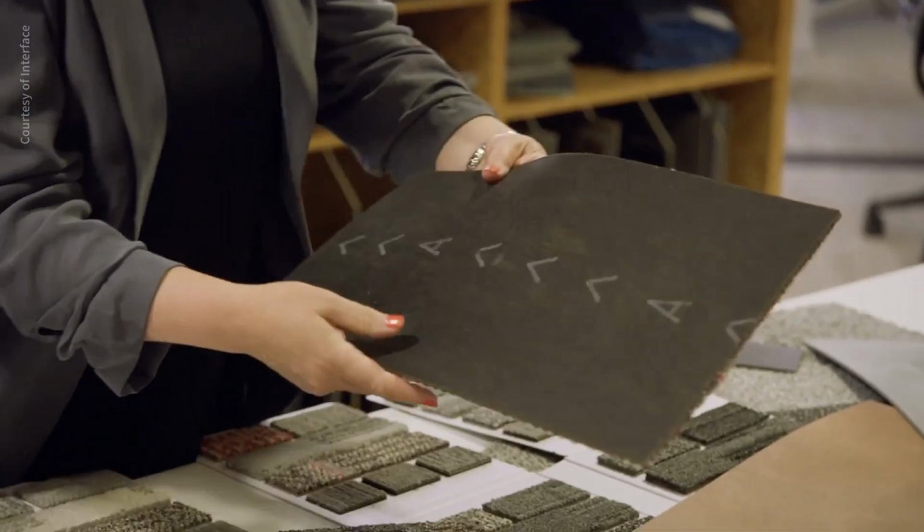So that's that backing that has the bio-based material as part of that recipe within it. So no longer dependent on the bitumen for our entire European carpet operation.